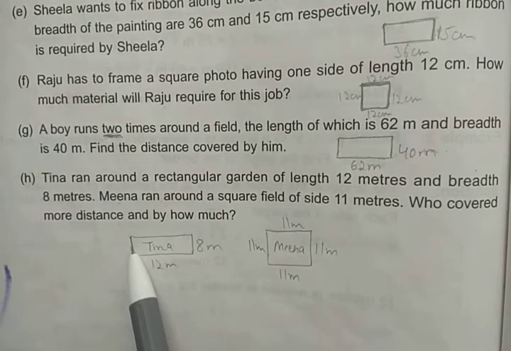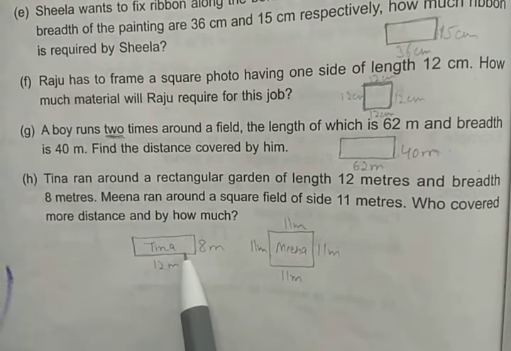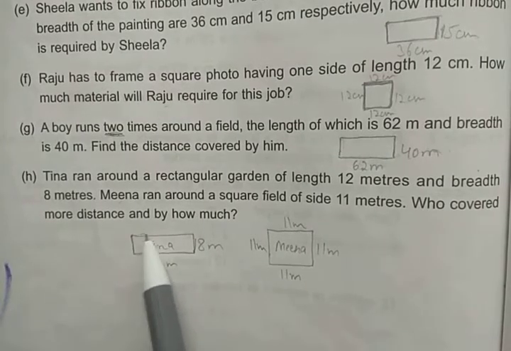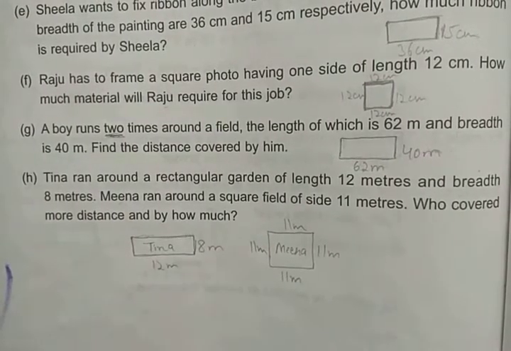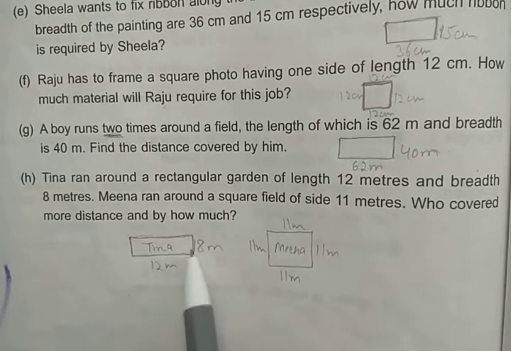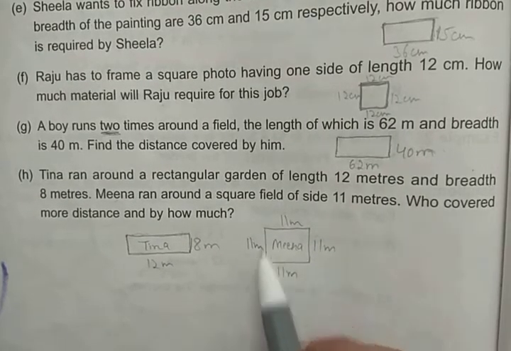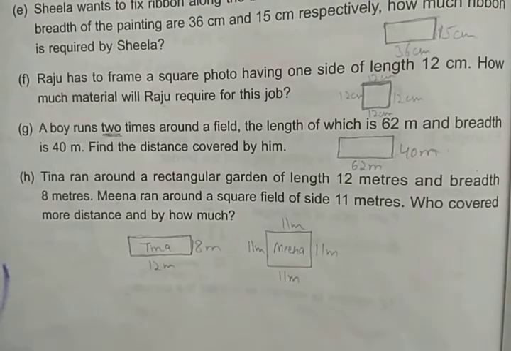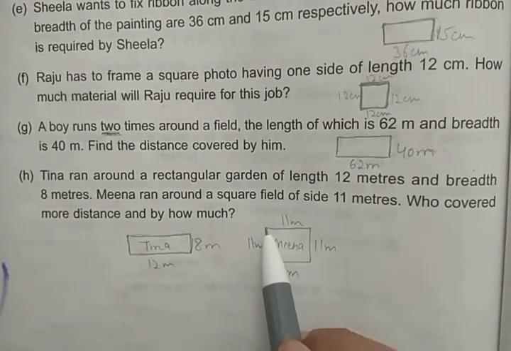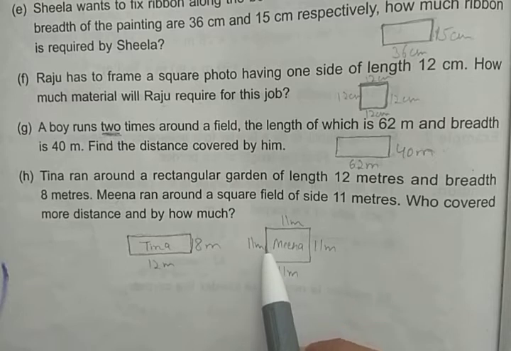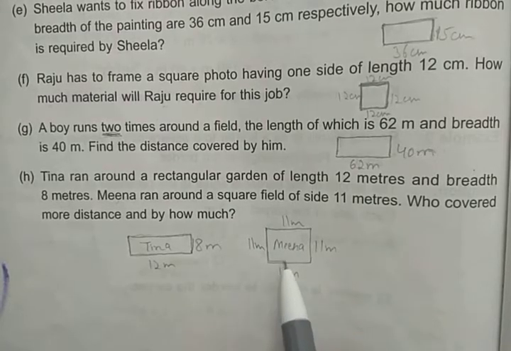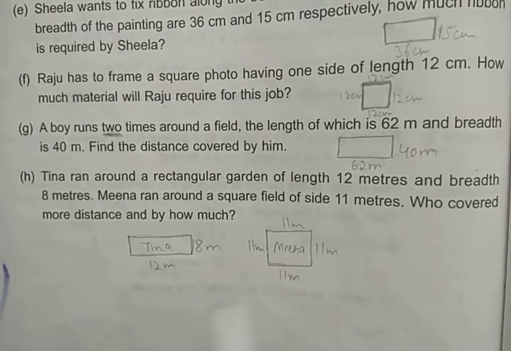Distance covered by Tina is equal to the perimeter of the rectangle, because rectangular field के चारों ओर दौड़ी है, तो it is equal to the boundary of the rectangular field, that is perimeter of the rectangular field. Similarly, Meena ran around a square field, so the distance covered is equal to the perimeter of the square, because square थी field.